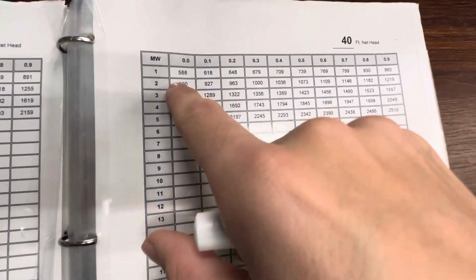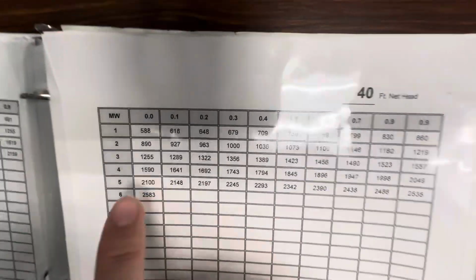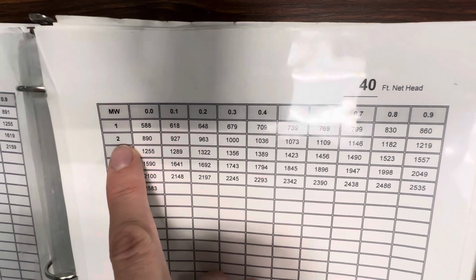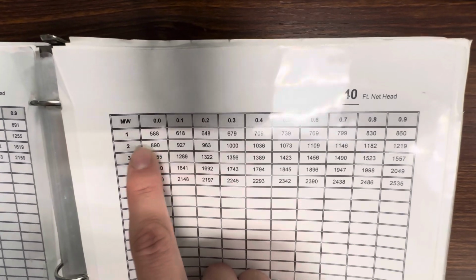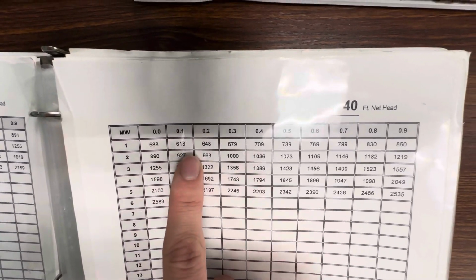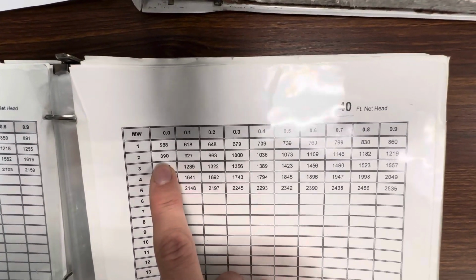Let's see. We're going to look at net head 40, okay? And we're going to find 2.0. The way you'd read this if you had 2.3, it would be 2.0123. You see that? It would be 1,000. But we have 2.0, so it's 890.